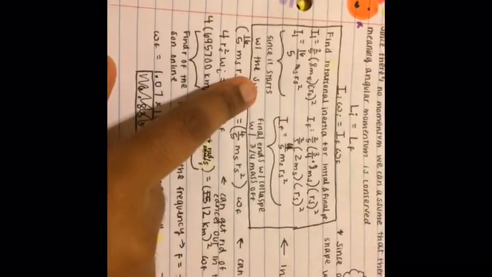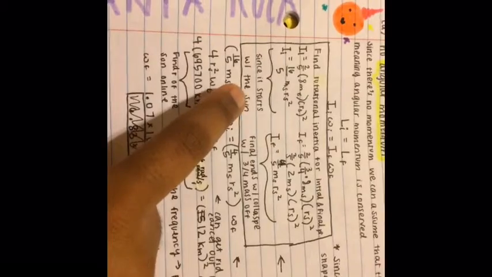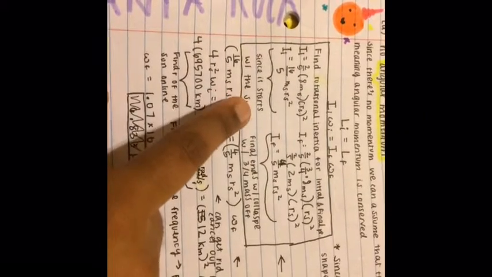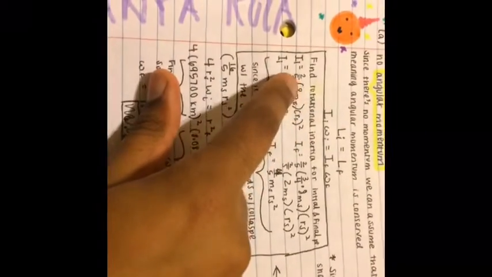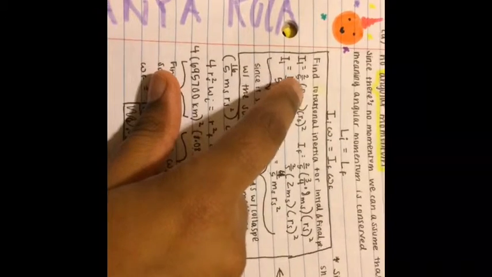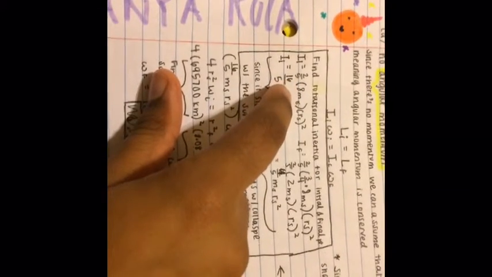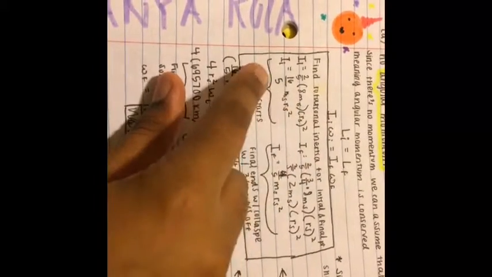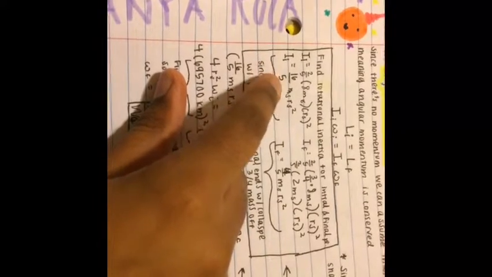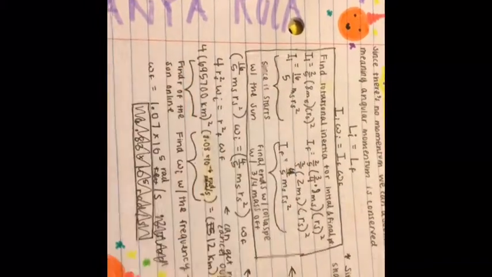And usually we are given this. So on the initial side, when the sun is pre-collapse and its mass is 8 times as great as usual, we can set it up here and put 8 times the initial mass, and we'll get 16/5 times mass times radius squared.